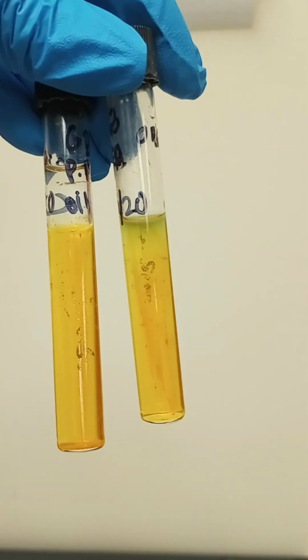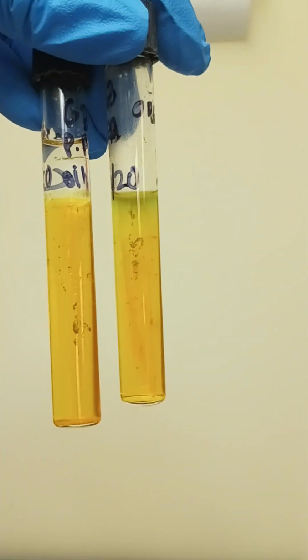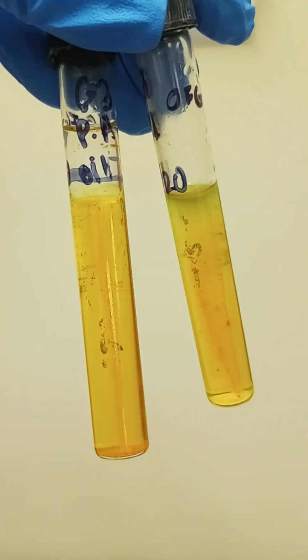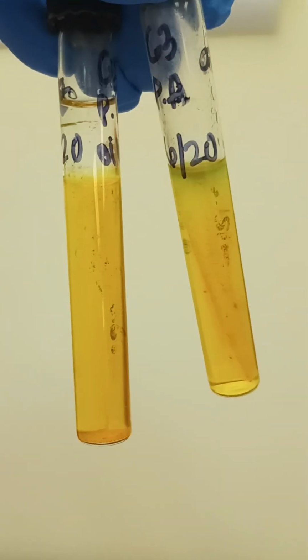Okay. And here's the other two to the solid medium. These are both the PAs. The oil is the first one, and without the oil is the second one. You can clearly see they're growing slightly. Okay. All right, and that's that.